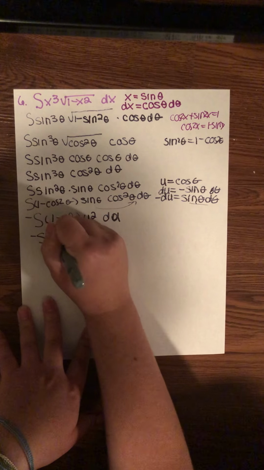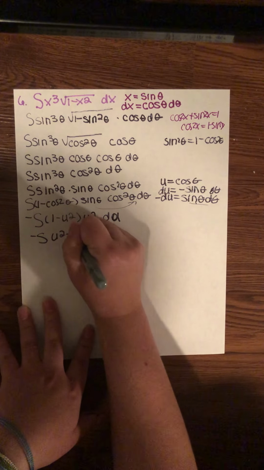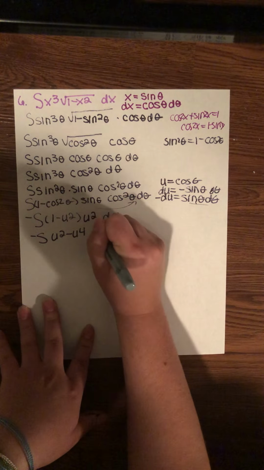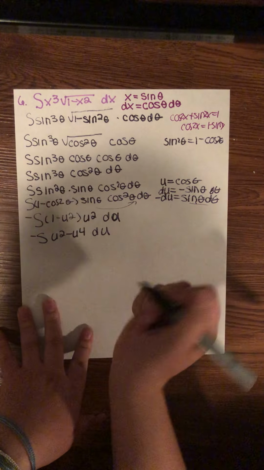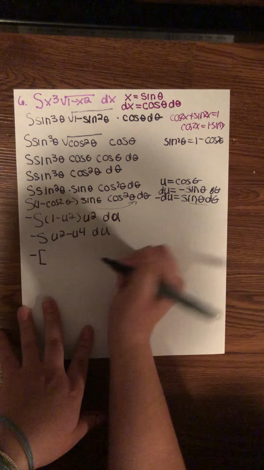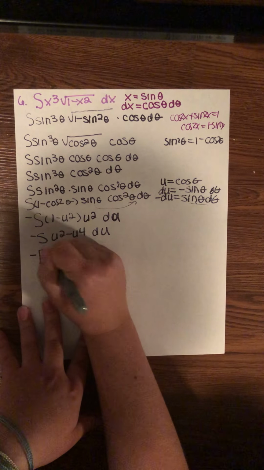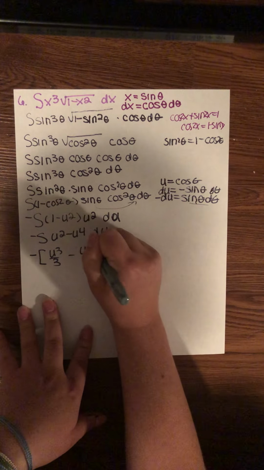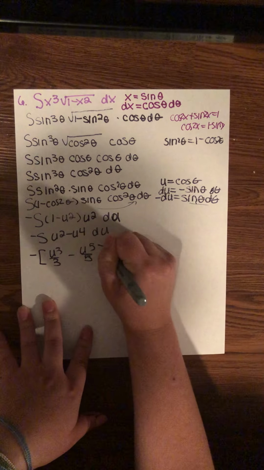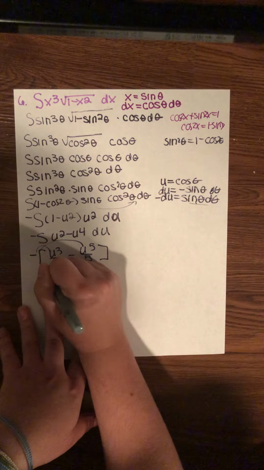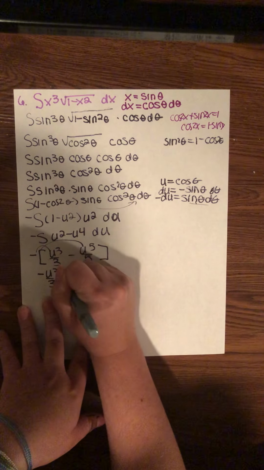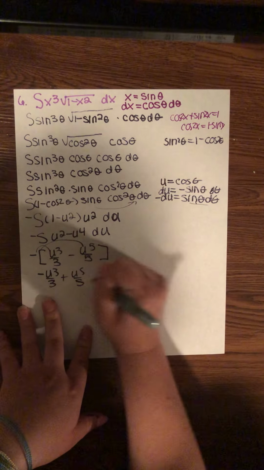So that is further simplified, and now we're going to distribute. So u squared minus u to the fourth du. And now we're going to integrate. Remember this negative out here, right? So u cubed over 3 minus u to the 5th over 5. And this negative we're going to distribute in now that we're done integrating. Negative u cubed over 3 plus u to the 5th over 5.